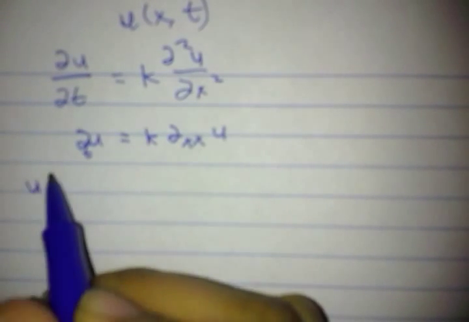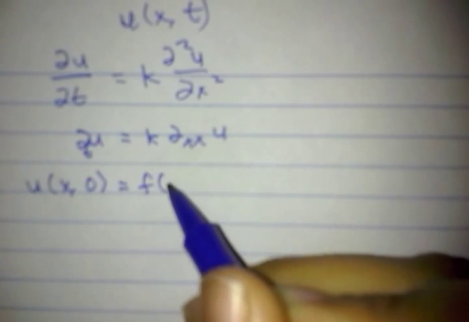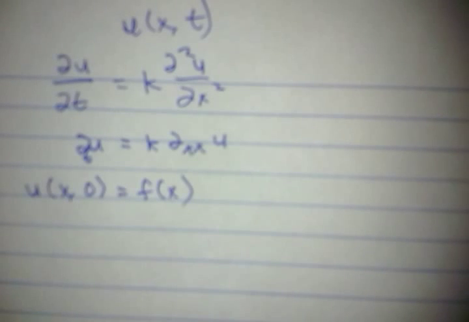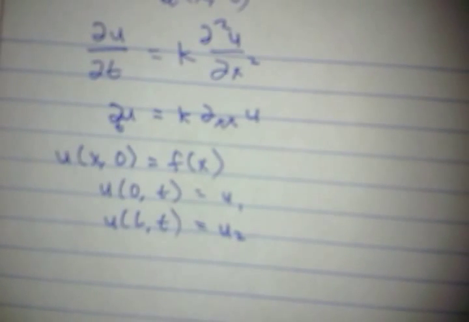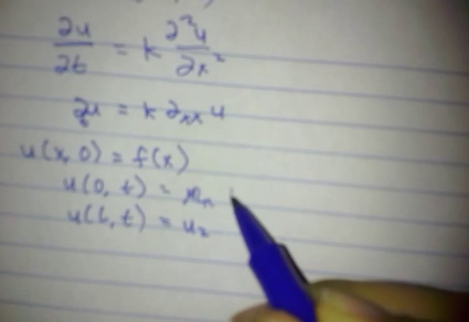And so I'm just going to say that the initial conditions are some f of x. You've probably seen this too, and that you have the two ends, since we're choosing ones that are more realistic. Say u1, u2. Or if we're talking about the heat equation, we might as well call them temperatures. So I'll call this T1 with a capital T, and T2.